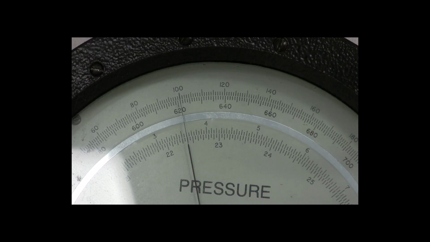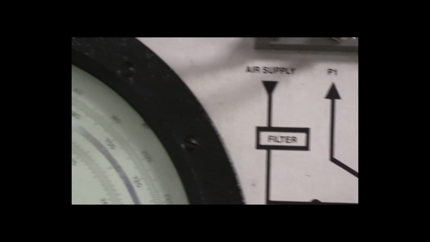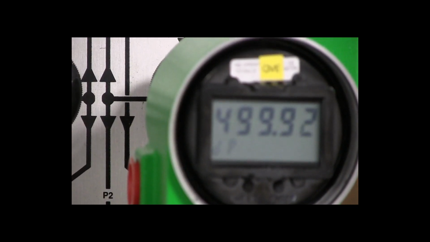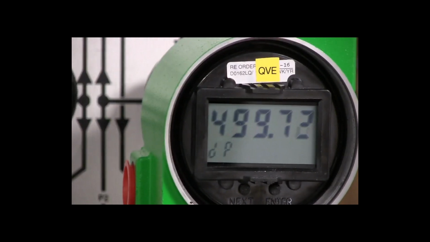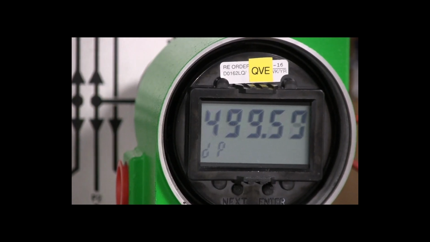Which is approximately there. And then we'll scan over to our transmitter, and we'll see that the display reads approximately 500 gallons per minute. So there we have verified that the configuration is indeed correct.